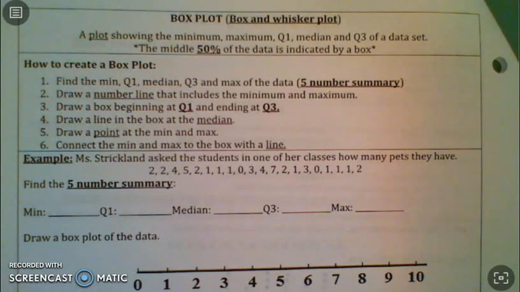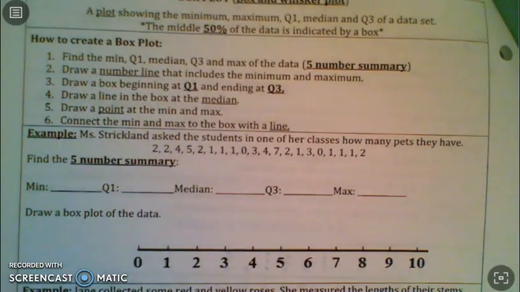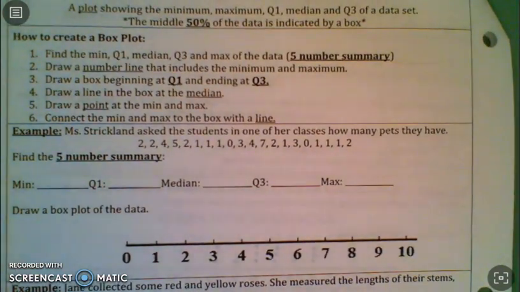You're then going to draw a number line that includes the min and the max. First you draw your box, then you draw your line in the middle of the box, and then your points on the outside are your min and your max. For this, you're going to need to use Desmos, so make sure you have Desmos on either your computer or your phone.